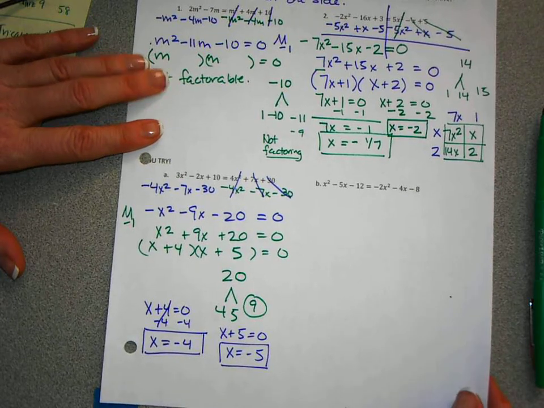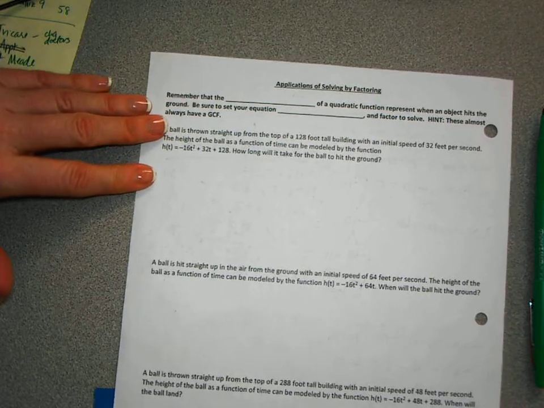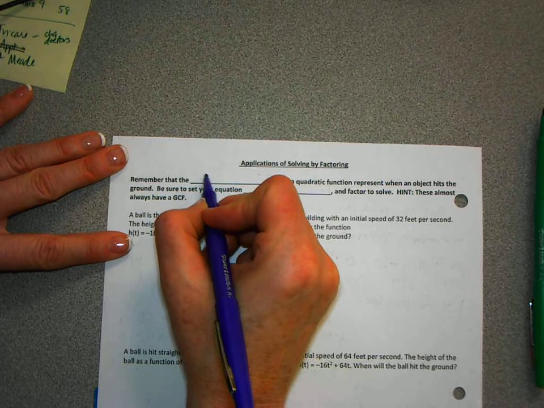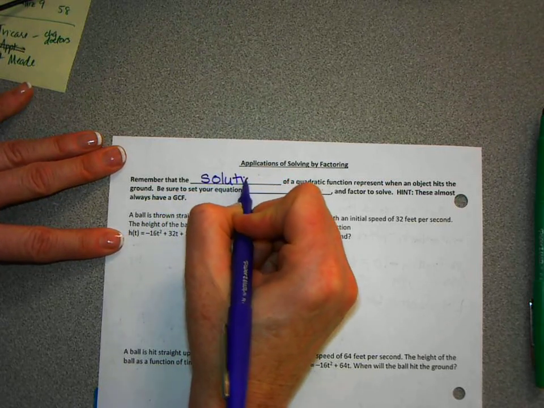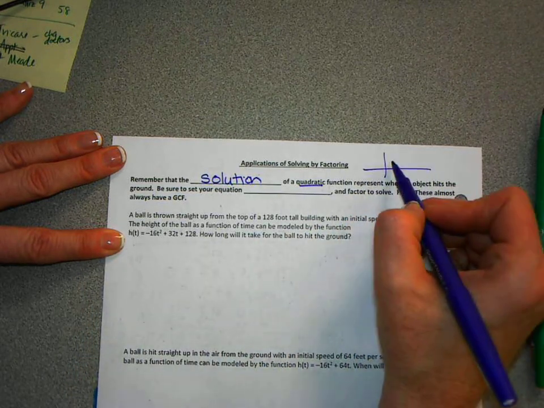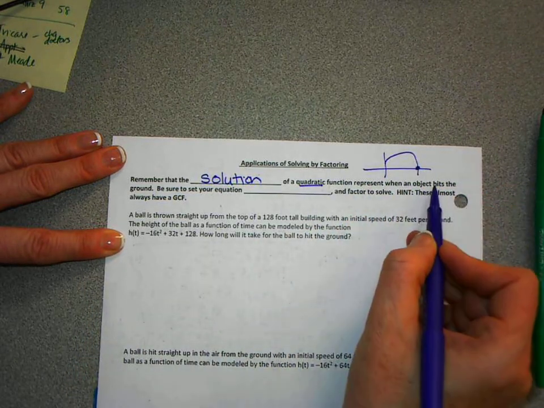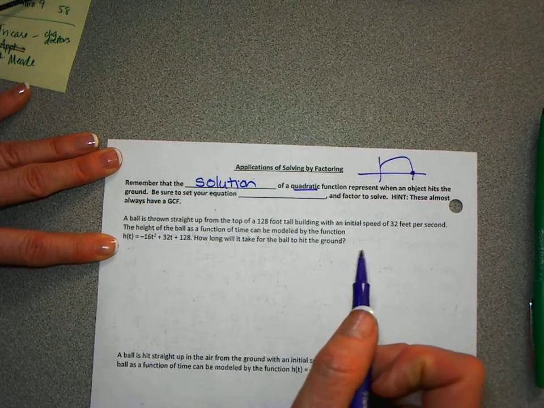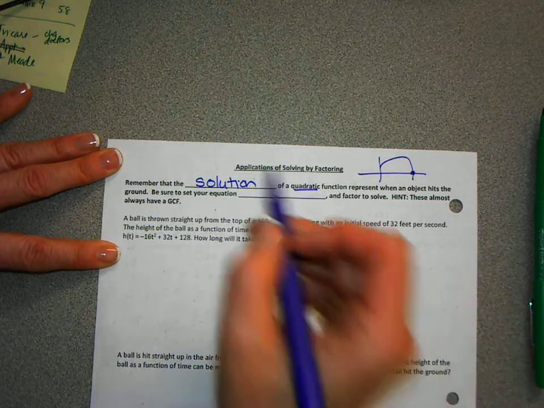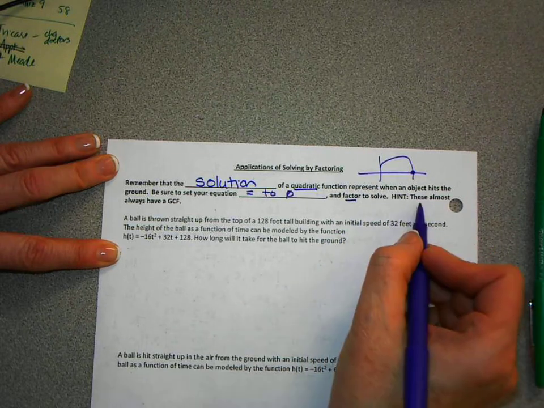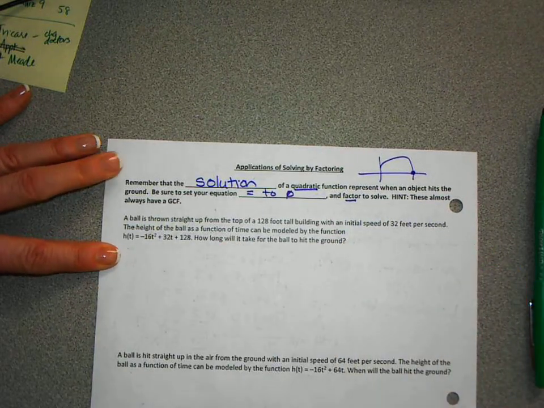Okay, now let's go back. Once you've come back, let's go to the back side. All right, applications. Remember that the solution of a quadratic, like on the last page, when an object hits the ground, that is the most common quadratic equation we've come up against. Be sure to set your equation equal to 0 and factor to solve. These almost always have a GCF. Okay, let's see what we got.